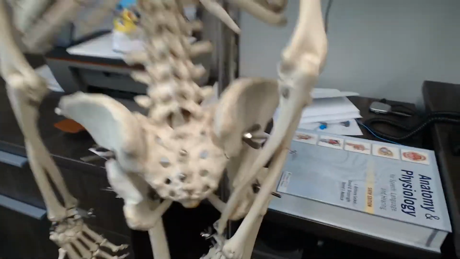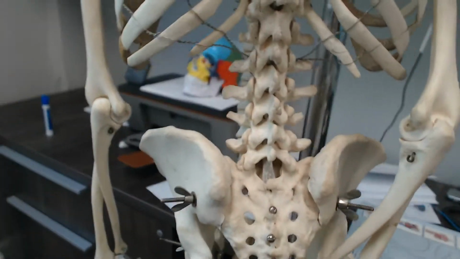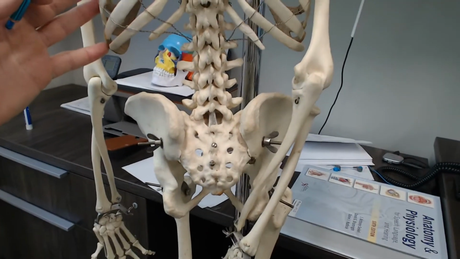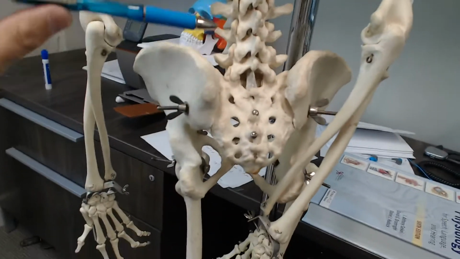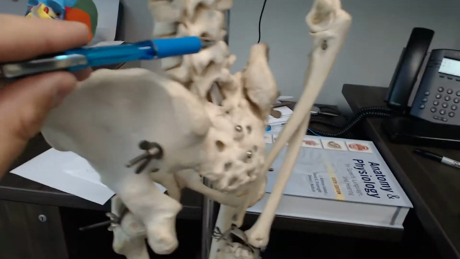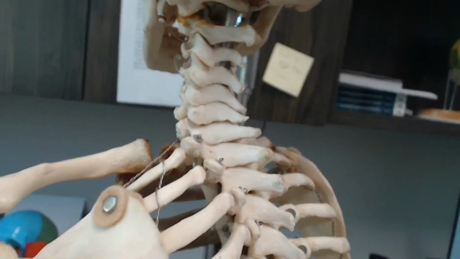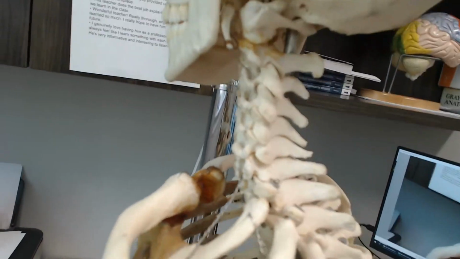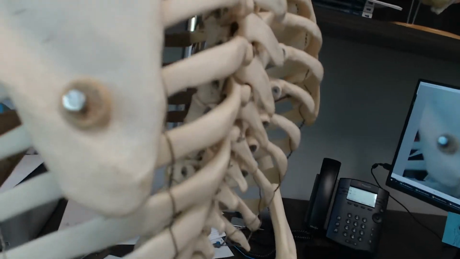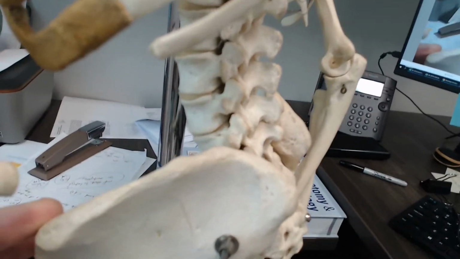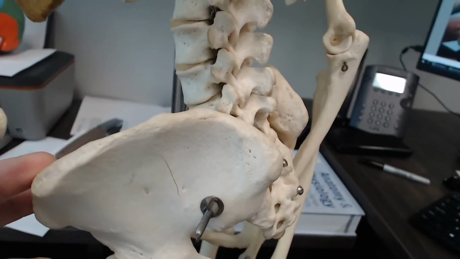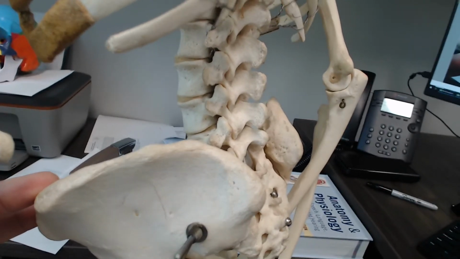So moving down to the lumbar vertebrae. You can see that compared to the lumbars, if we look at these right here, the cervical vertebrae are tiny. Thoracic vertebrae start to get bigger, and the lumbars are chunky, as my daughter would say.